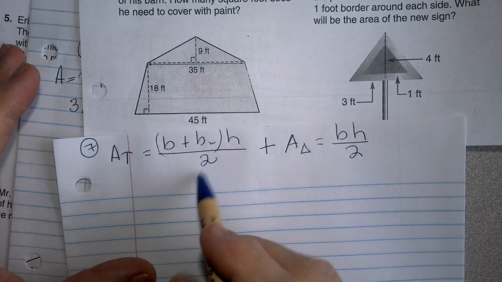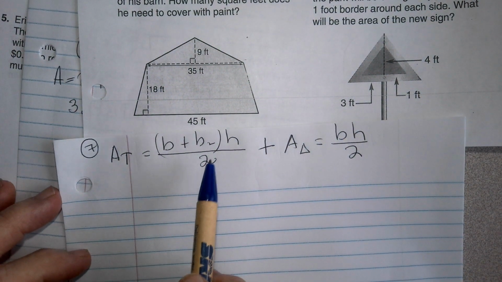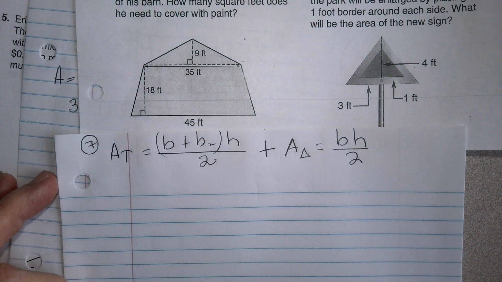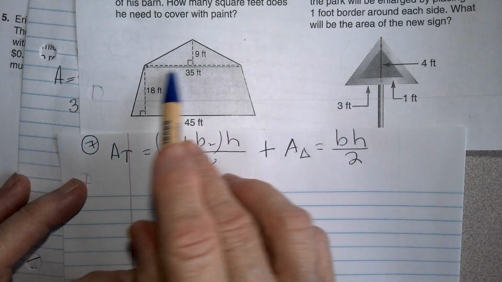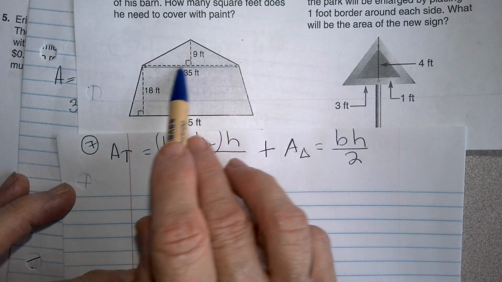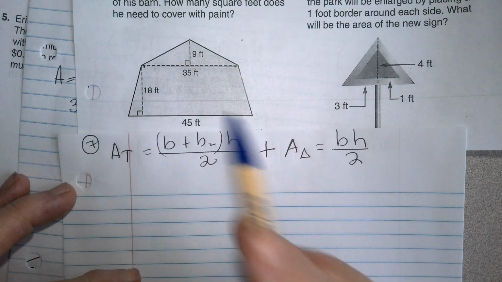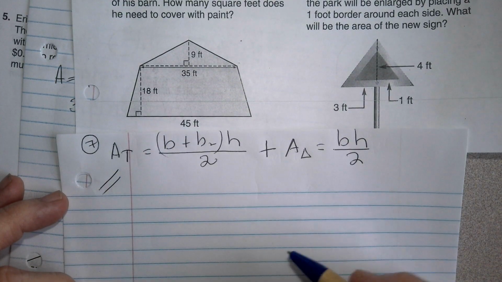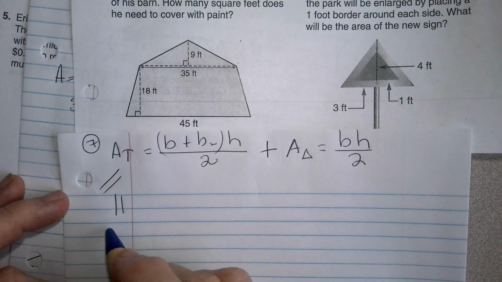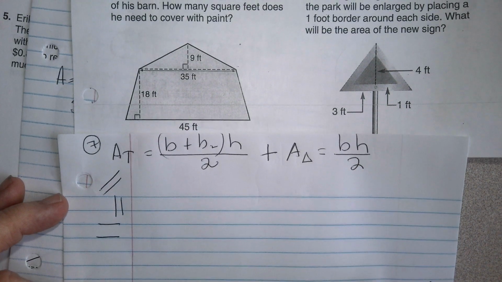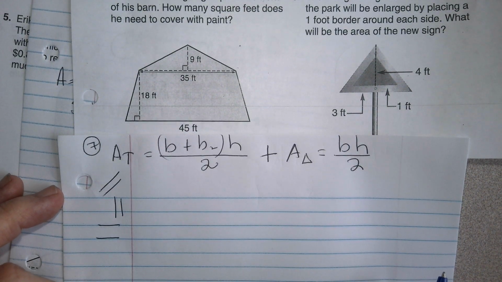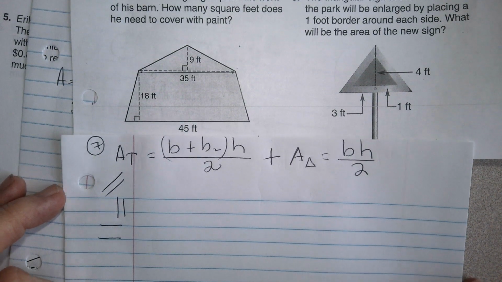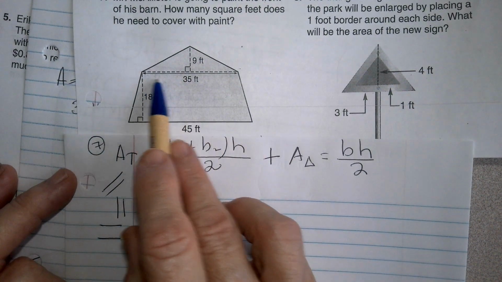Okay, so what are the bases on the trapezoid? They're the two parallel sides. Here's my trapezoid. Which two sides are parallel? Remember, parallel looks like this or this. One side to one side. What are the two sides that are parallel? They don't have to be the same length, but they have to be parallel. 45 and 35. There you go. The 45 is parallel to the 35.